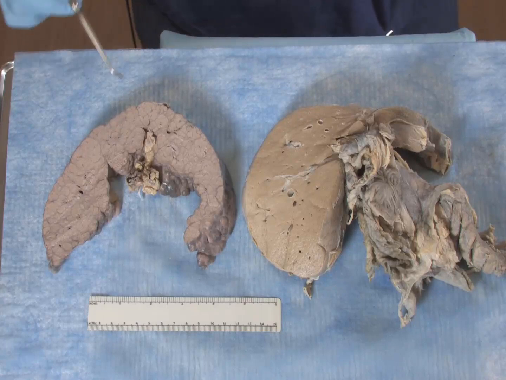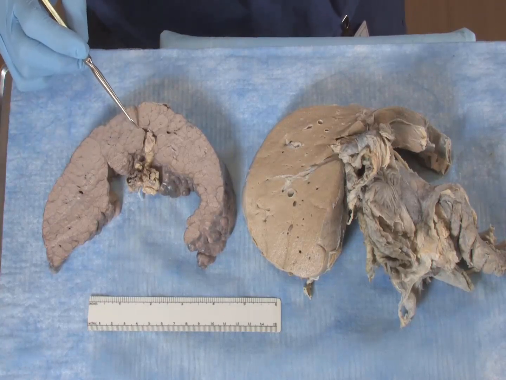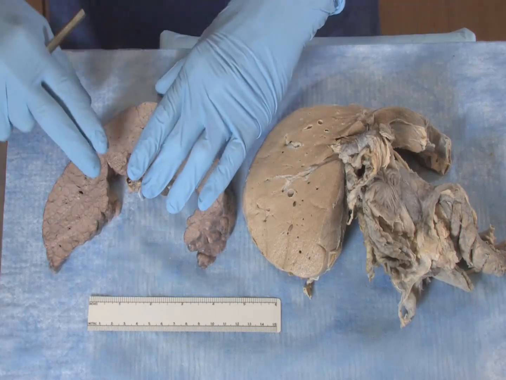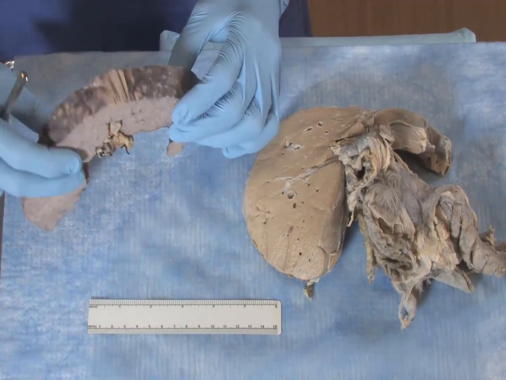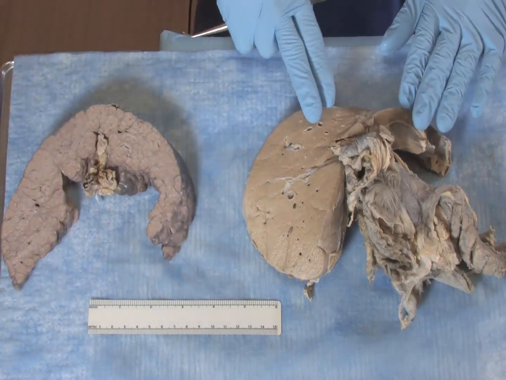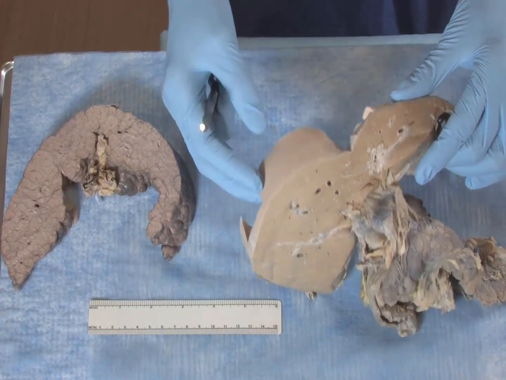can see here. Here the parenchyma is made up of small nodules with fibrosis in between. The surface of the liver also shows this nodular appearance when you compare this to the smooth parenchyma of normal liver and the smooth surface of the normal liver.